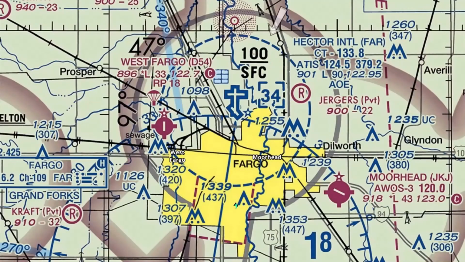This is what it looks like on a map. This blue dashed circle is Class D airspace from the surface up to that 2,500-foot AGL. The little box with the 34 in it shows how high in MSL the thing goes. So you know that at 3,400 feet MSL, that is where the top of the Class D airspace ends.